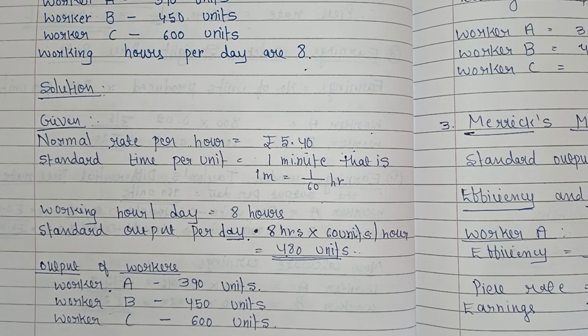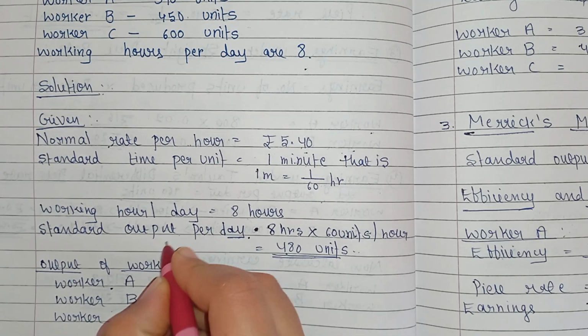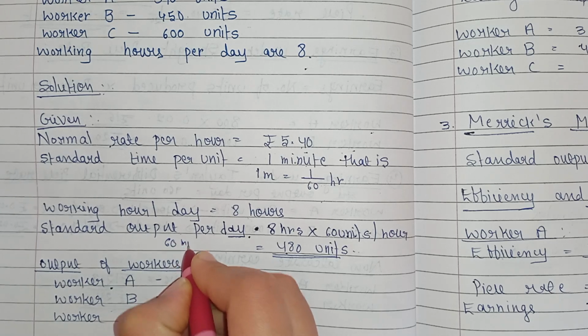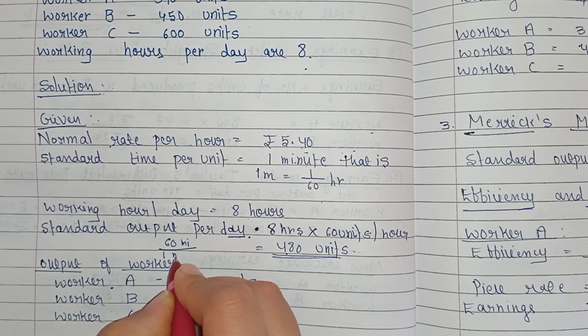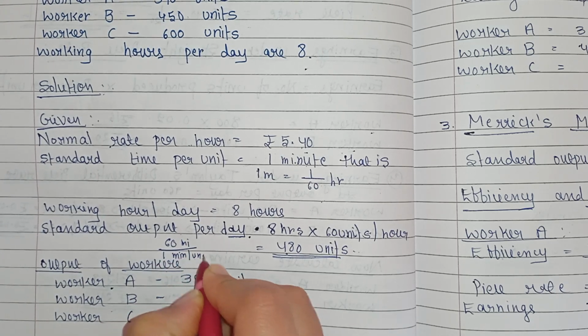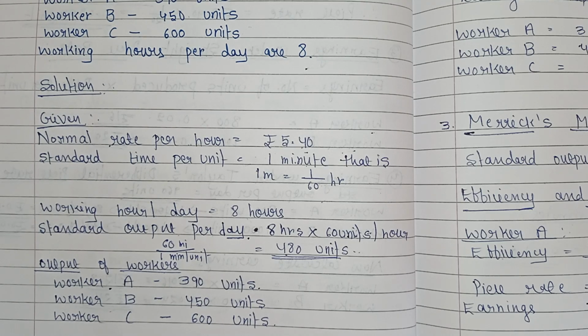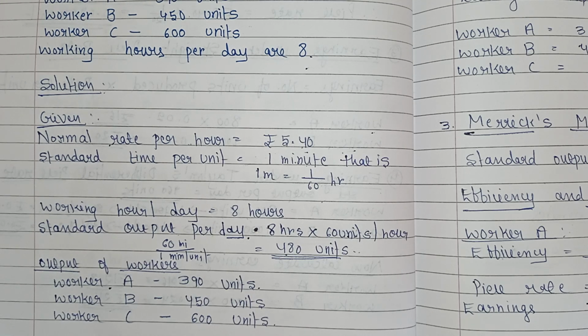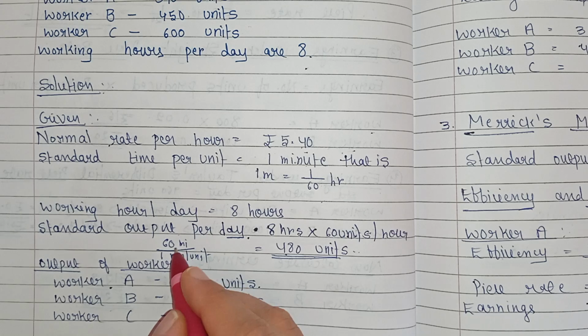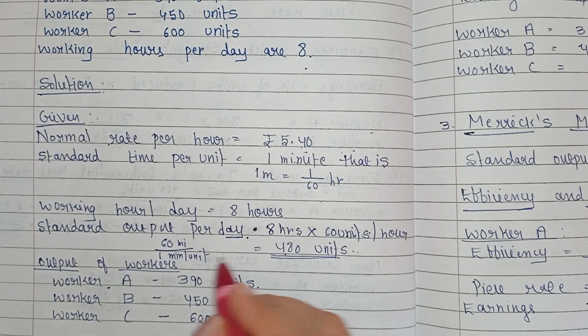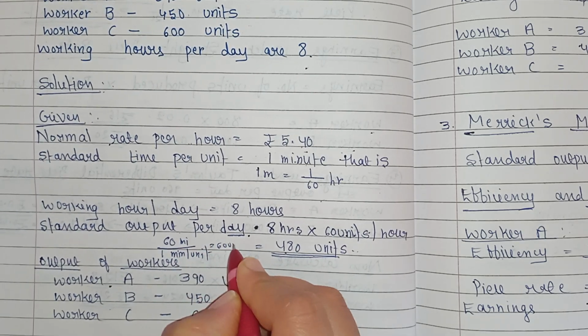If 1 unit takes 1 minute, then in 60 minutes a worker can produce 60 divided by 1 minute, that means 60 units.